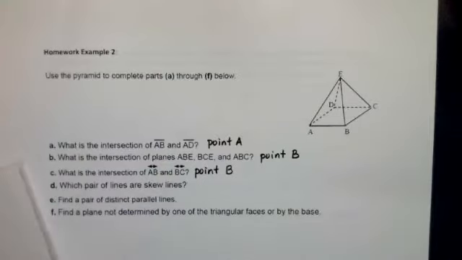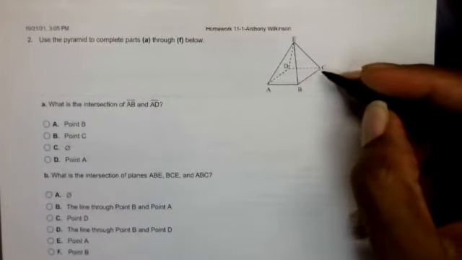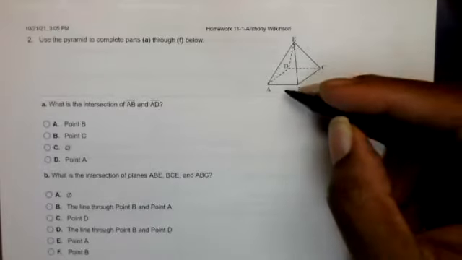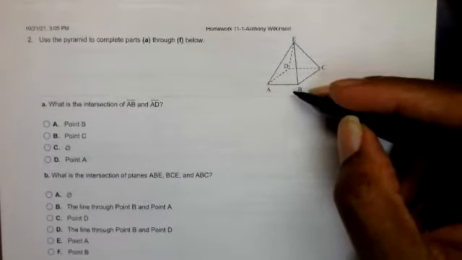Part D, which pair of lines are skew lines? And here are the answer choices for that. Skew lines are lines that are in two totally different planes and do not intersect. Okay, so if I look at AB and CD, here's AB, here's CD. They don't intersect, but they're in the same plane. For it to be skew, they cannot be in the same plane.